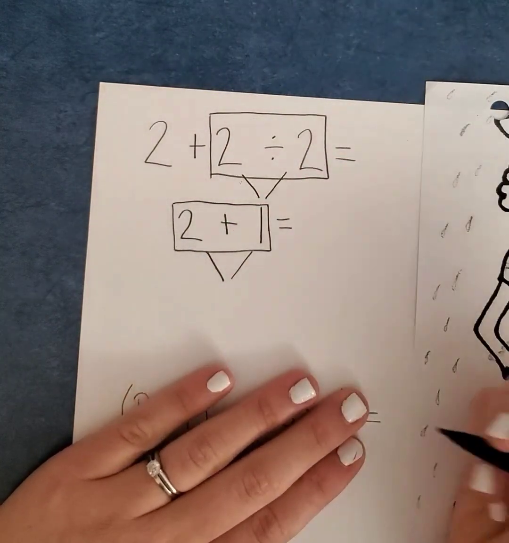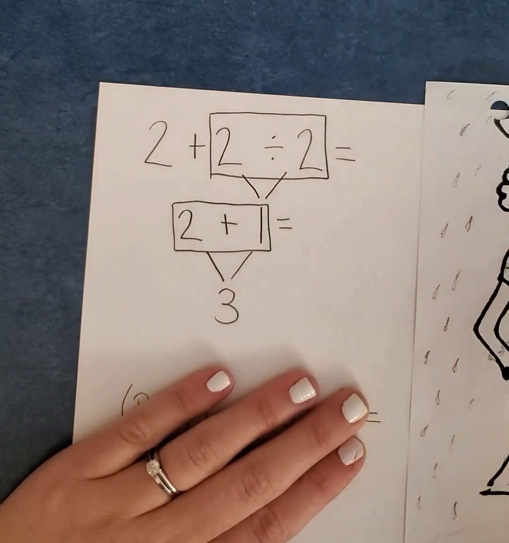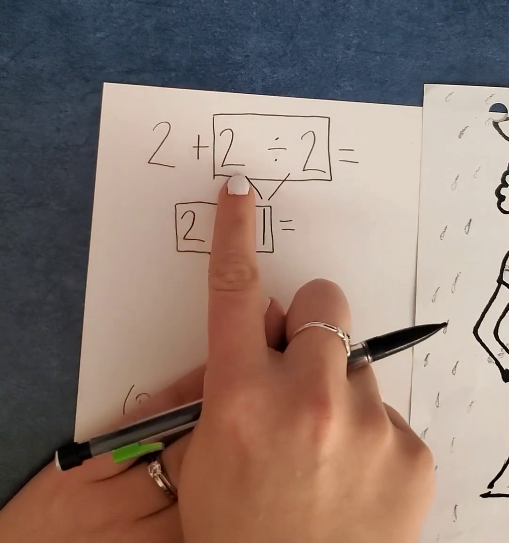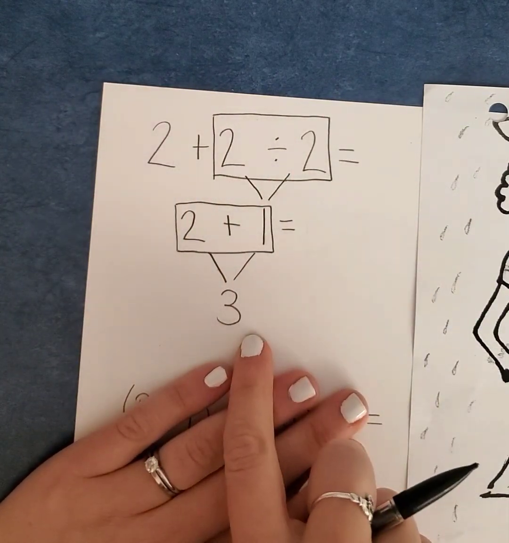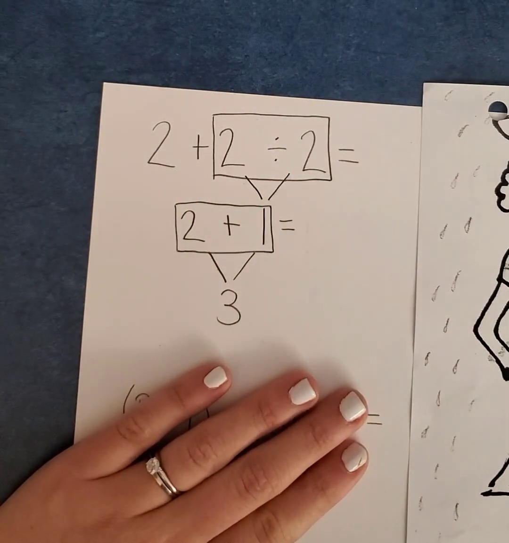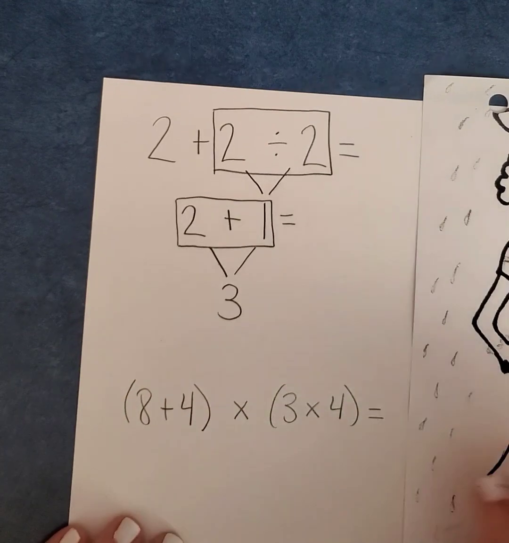Bring that together. 2 plus 1 is 3. So it was really funny today to see 2 plus 2 divided by 2 actually equaled 3 on my t-shirt. Okay. Now let's look at one that's a little bit harder.